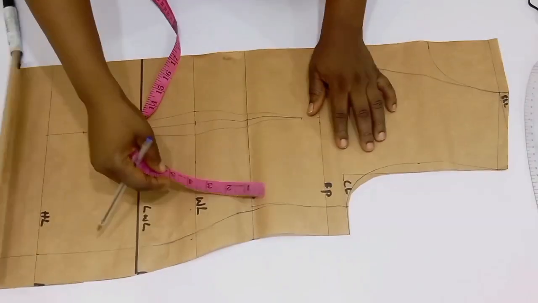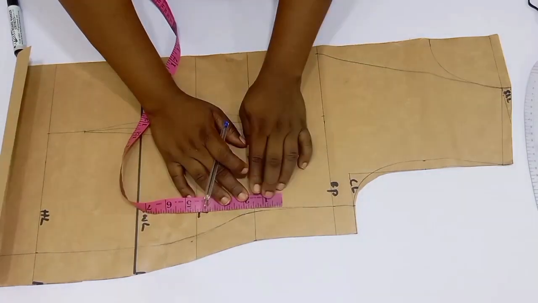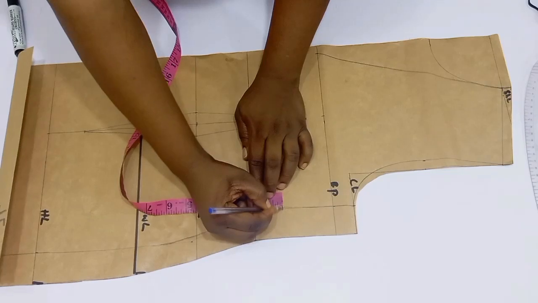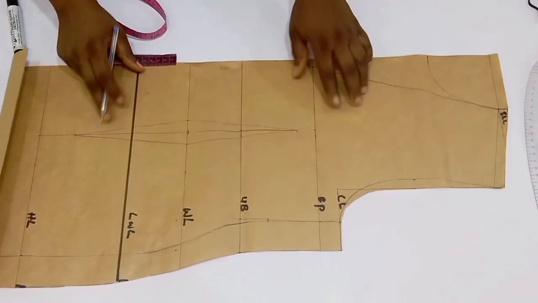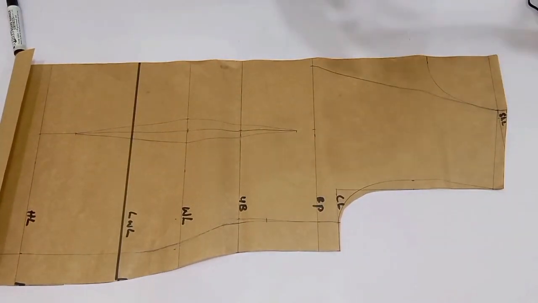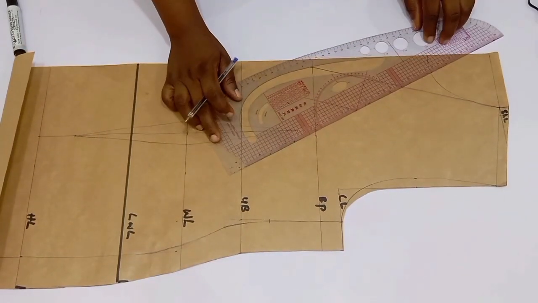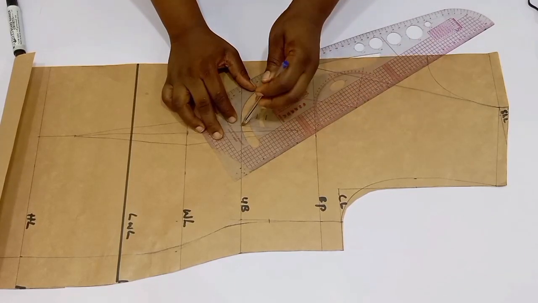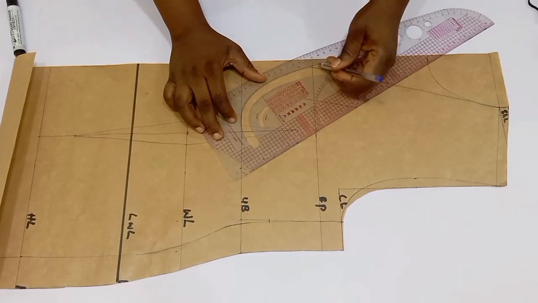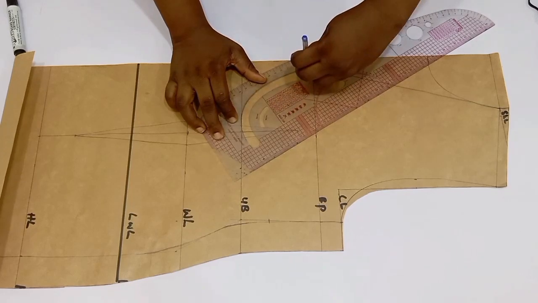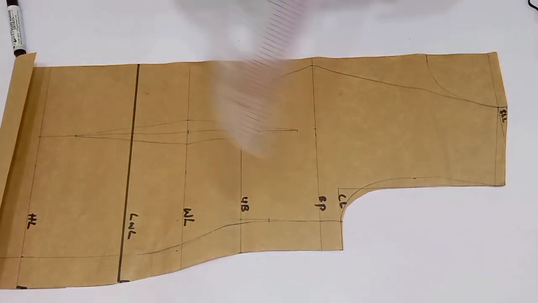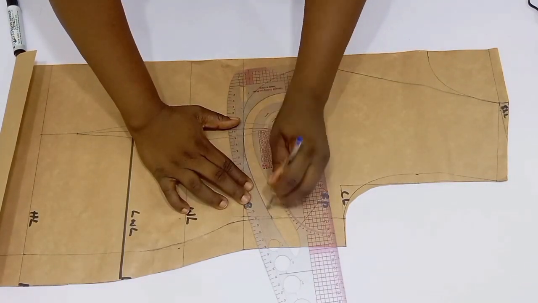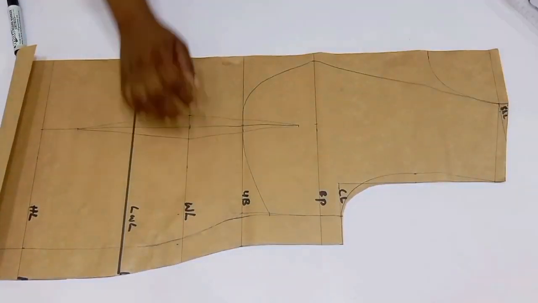Okay, now once you are done with that, go down to the under bust points and then come up just like this by 1.5 inches. You can as well come up by half an inch, 1 inch. It depends on what you want. And once you are done, go ahead and connect this neck depth into the under bust points and equally go over to the side and then connect your 1.5 inches into the under bust point as well.